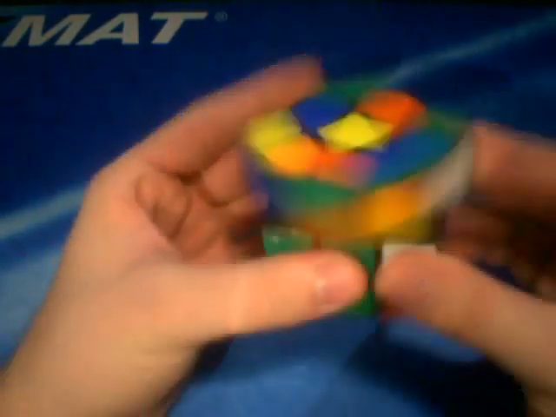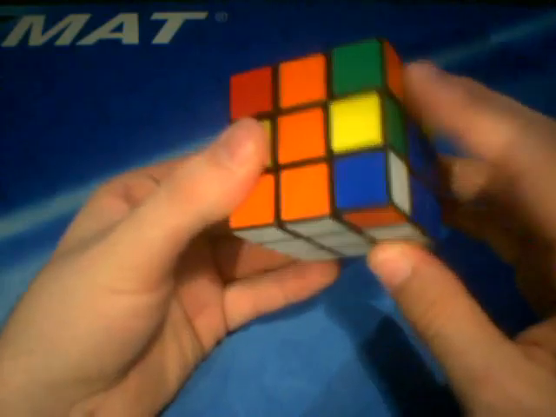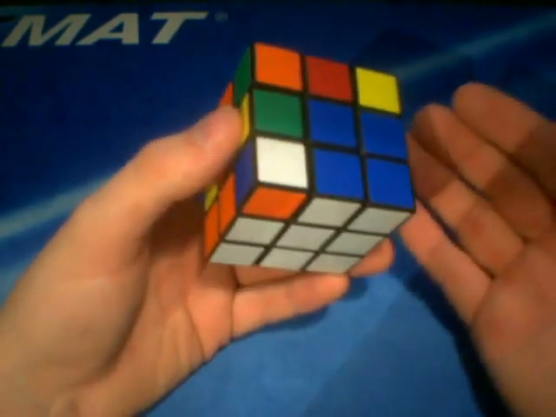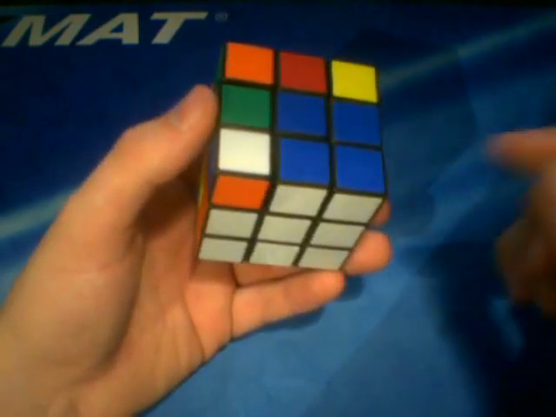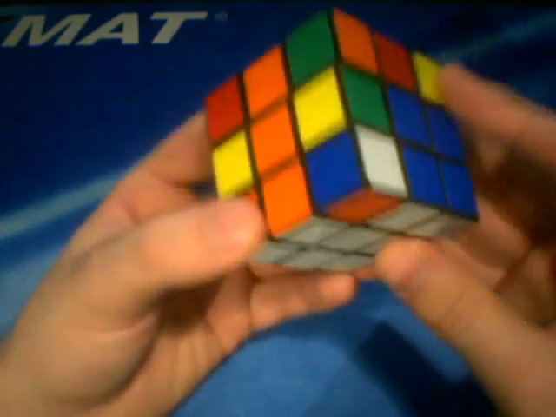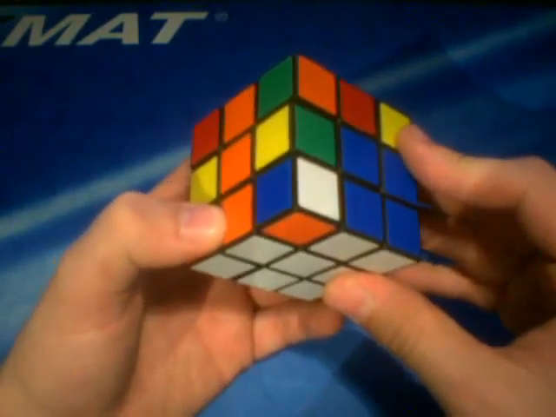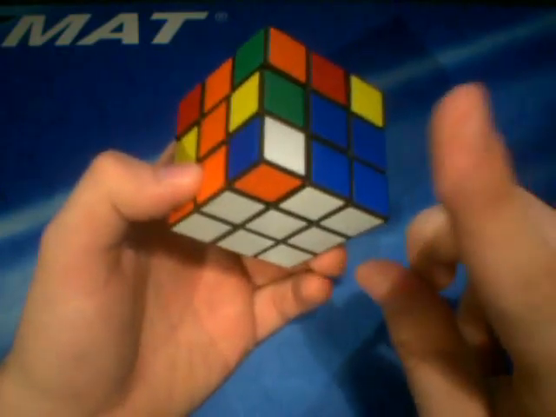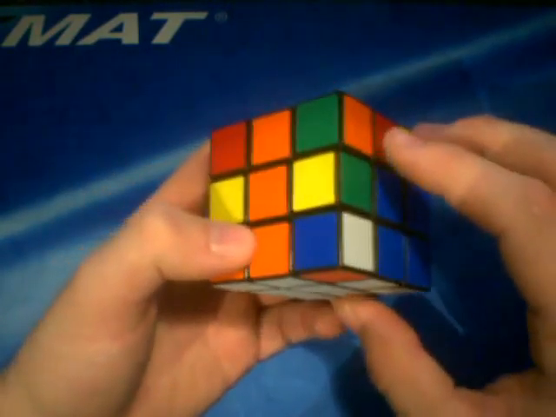Because sometimes what will happen is you'll have a situation where the corner is in the correct slot. Now the last one I did, you'll notice that the corner wasn't in the correct slot. With this situation, however, it's the exact same thing, but this time it's in the correct slot where it's supposed to be. In this case, there is a faster move for this.